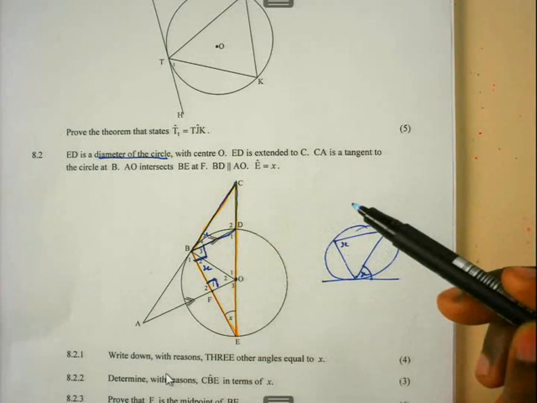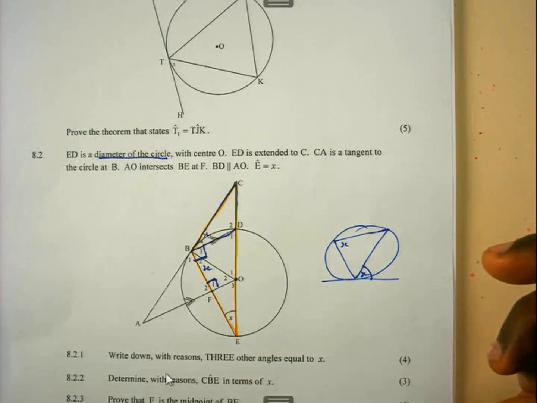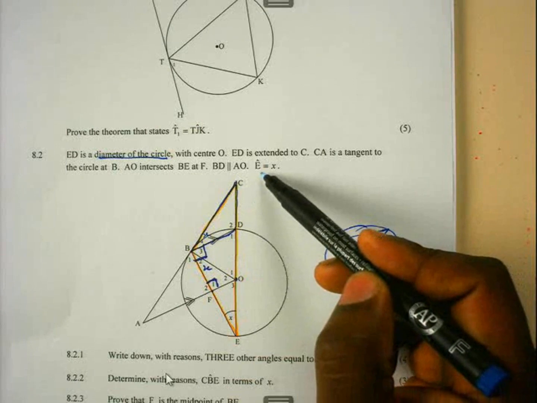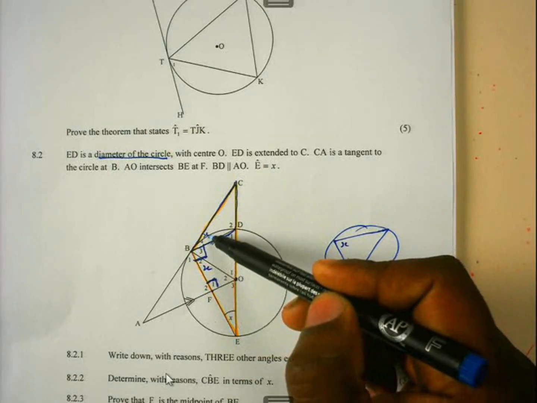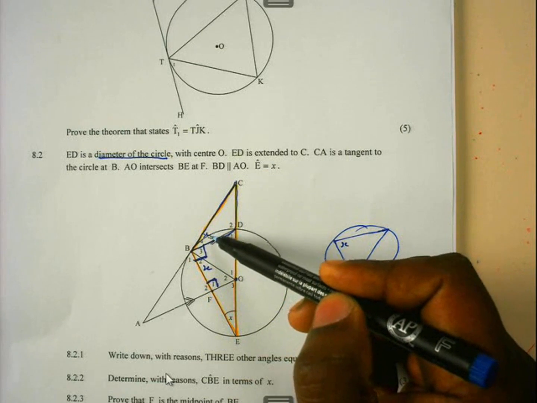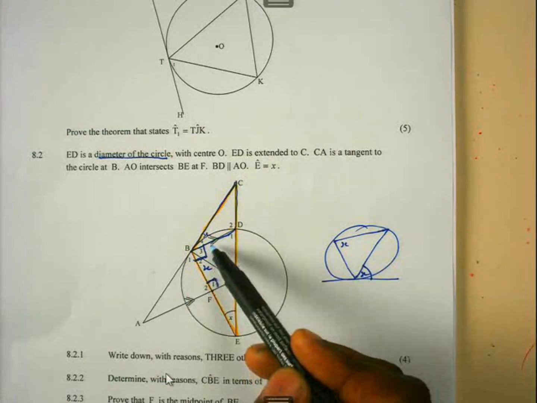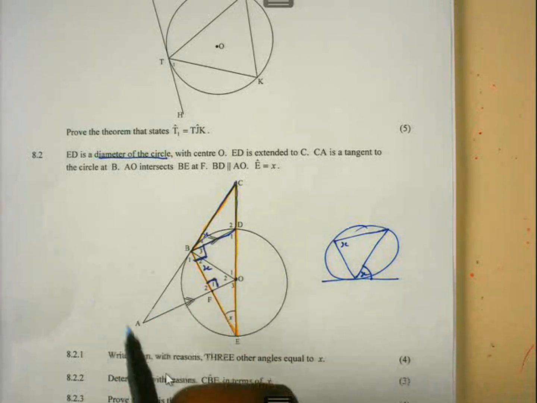They are. We are well aware of those things. We are alert. We have opened our eyes. Now, it is given that angle E is x. So angle E is x. It means angle B4 is also x. Now, if angle B4 is also x, we check around. Do we have any other angle that can be x? No. These lines are parallel. Parallel means this angle can also be x.